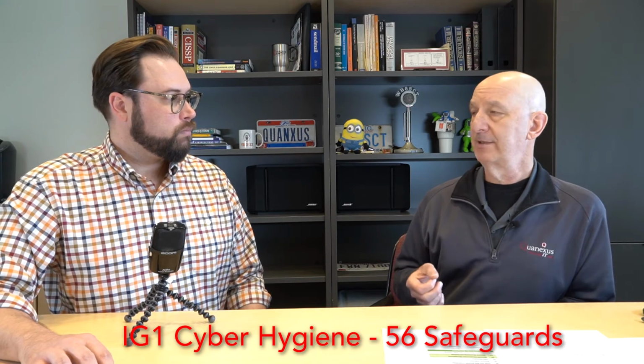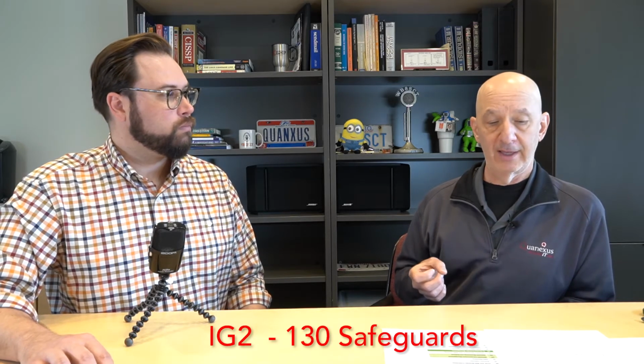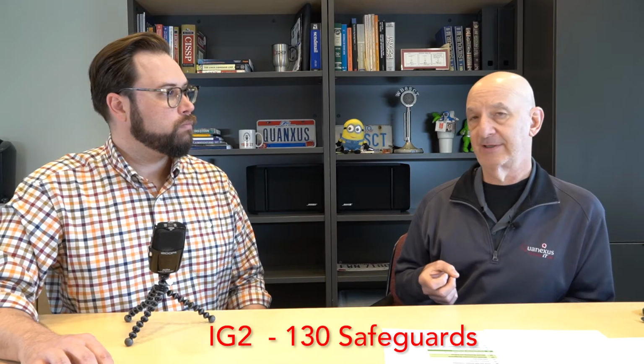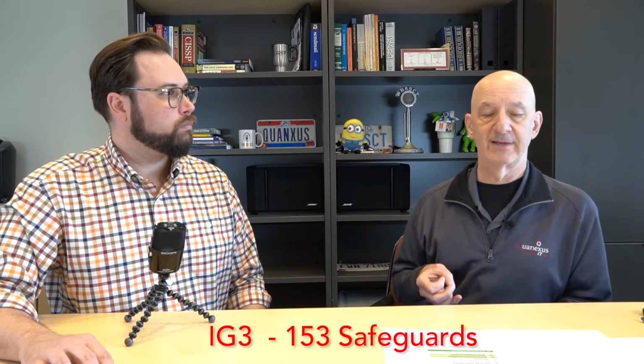The CIS 18 was created by the Center for Internet Security, and it defines 18 critical controls that every organization should implement. It is broken down into 3 implementation groups. There's level 1, there's level 2, and level 3. Level 1 consists of 56 safeguards. Level 2 adds an additional 74 safeguards. That takes it to 130 safeguards. And level 3 adds some very rigorous safeguards, 23 to be specific, taking the total safeguards up to 153.